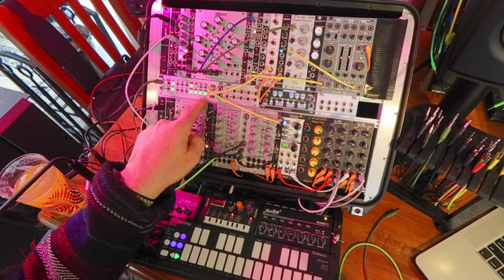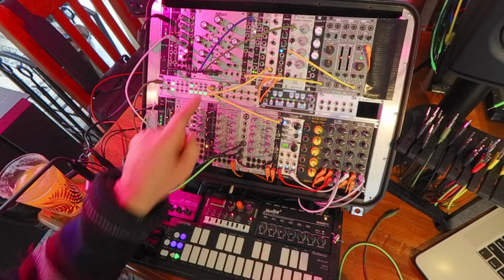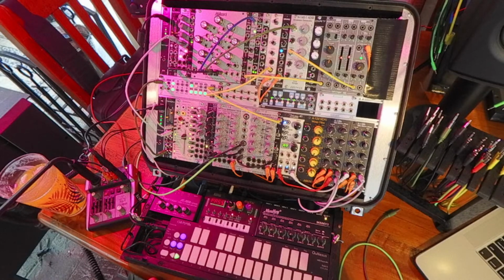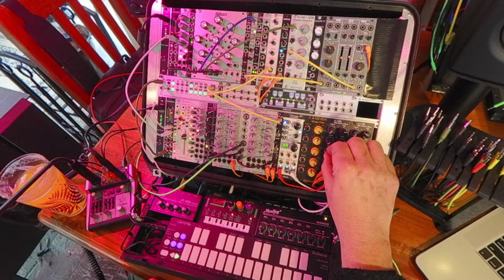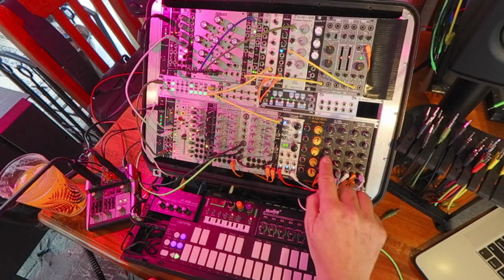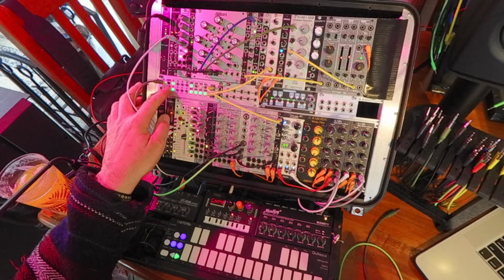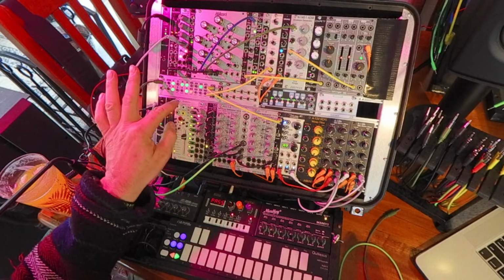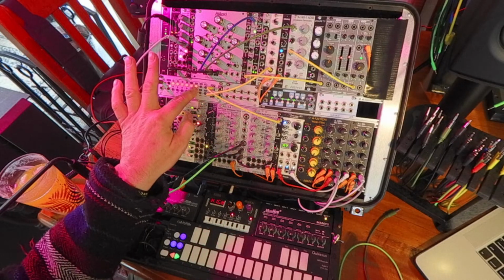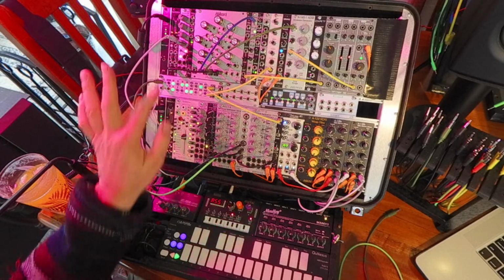So occasionally one of these three notes, or all three of them, will play just to spice up the bass drum a bit. A kick. And a little bit of probability on this one, again, just gives it a little bit of interest. So I've got that set to like 70%.